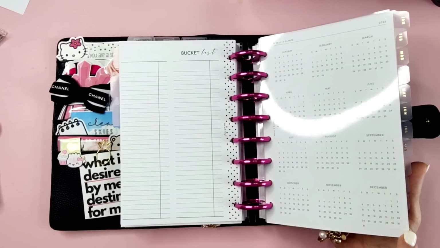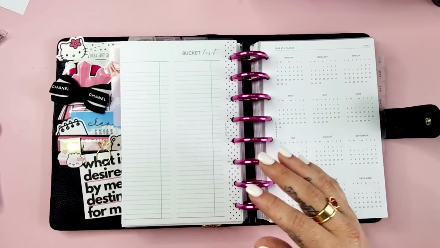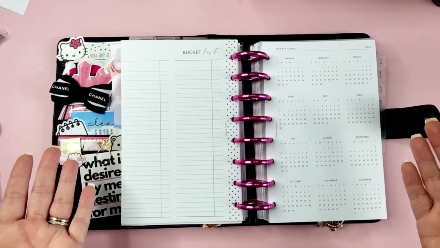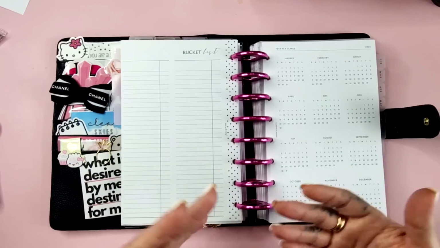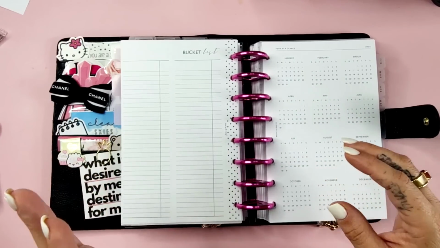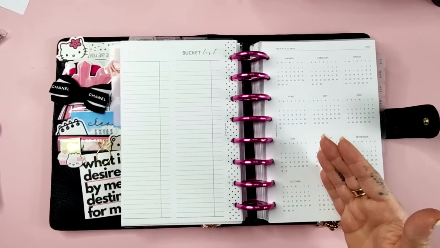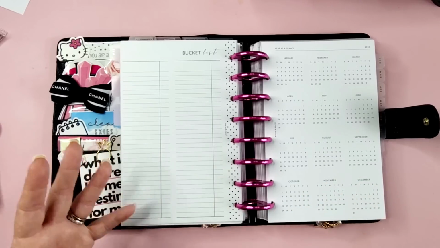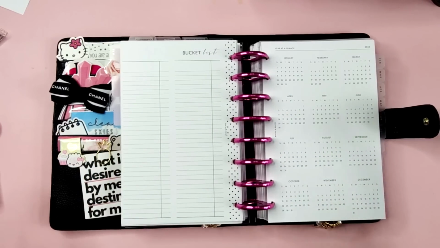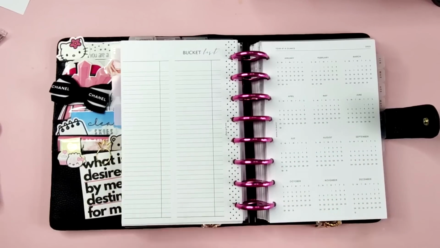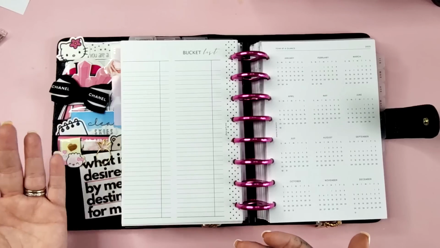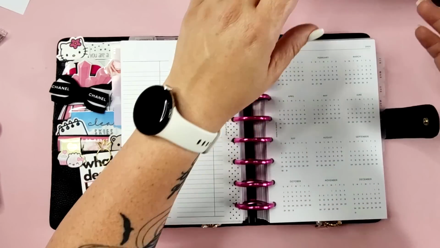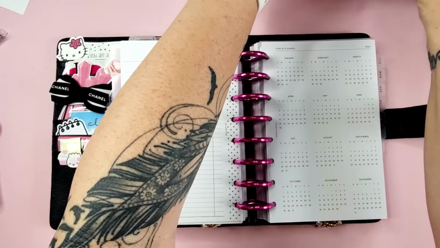So January through December. I did purchase a couple of inserts from Cloth and Paper that have monthly spreads, or it had the entire year inserts. And some of them came with vertical weeklies and some of them just were monthlies. And I bought both sections or both inserts, even though they're kind of redundant, because I wasn't sure which one I wanted to use and because they were so highly on sale. They were more than 50% off. And then I had a gift card from points from the subscription box. So I decided to just go ahead and get them both and we'll just see how it goes.